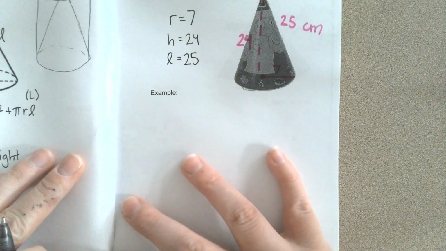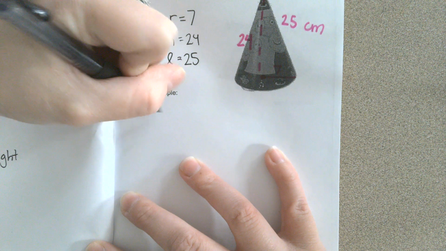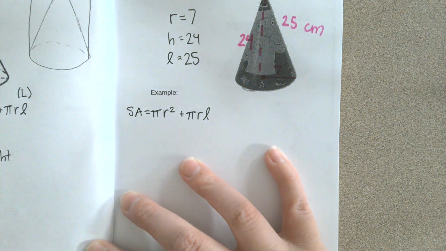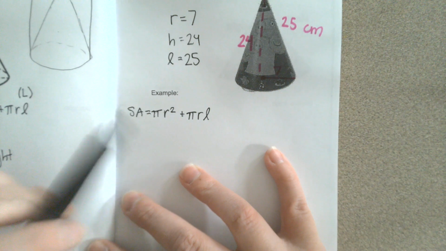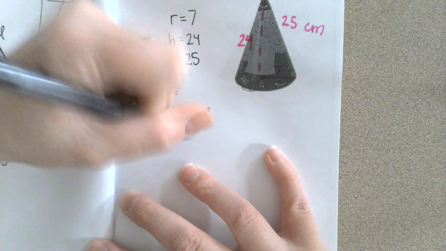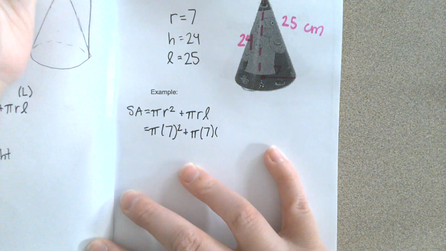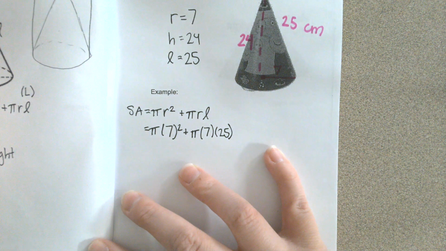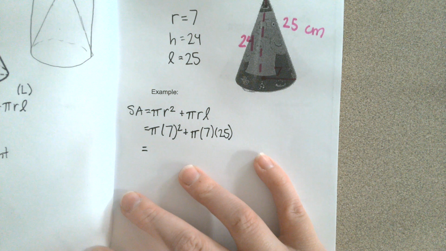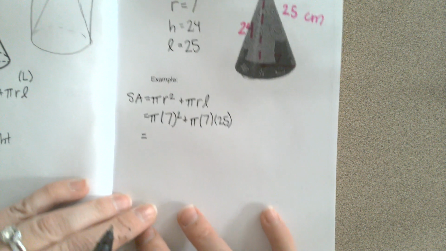Once we have our numbers, what's nice about these formulas is you just plug them straight in. Surface area, SA, equals pi r squared plus pi r L. Reminder, it's good practice to write out the formula in full, then fill things in. Pi, r is 7 squared, plus pi again, r again is 7, L is 25. From here, you could simplify a bit more. That's what I'm going to do, or you could put it into the calculator this way.